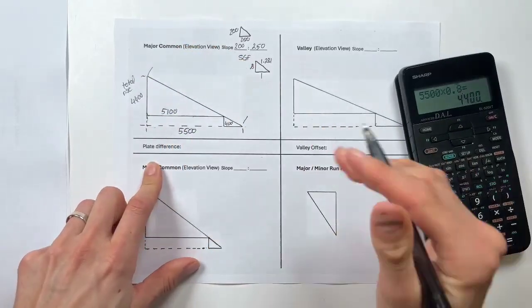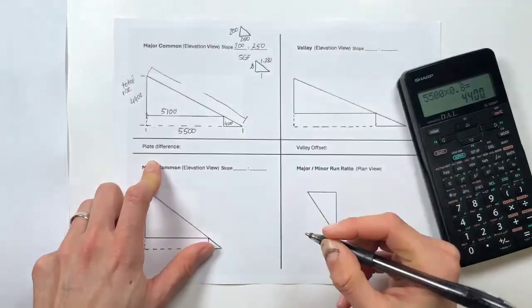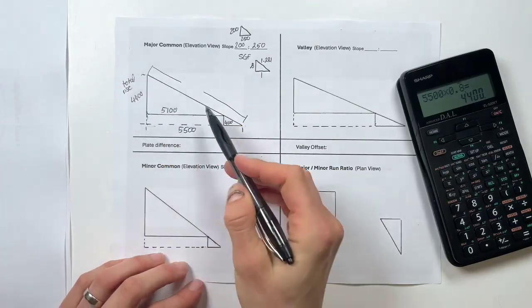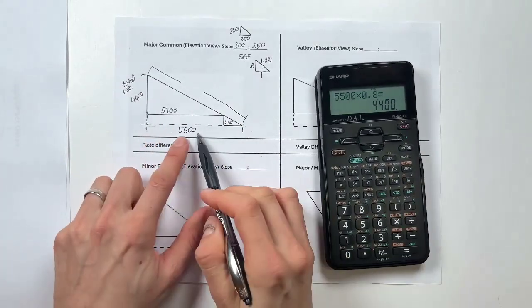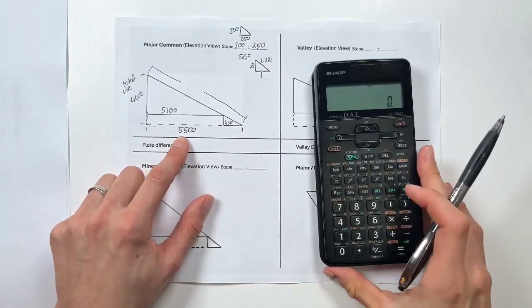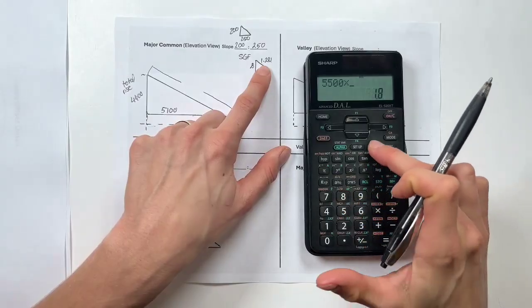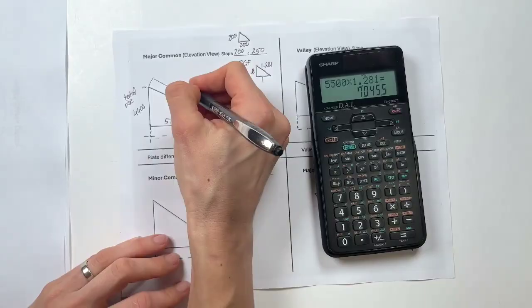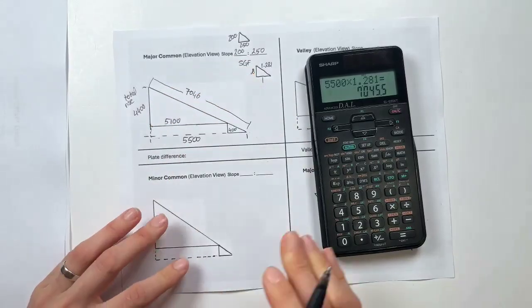Now, how about that total line length of the rafter, which means, once it's sloped and installed, how long is the theory length? Well, this is where the total run and the slope gain factor comes in handy. So 5,500 times 1.281, 7,046.